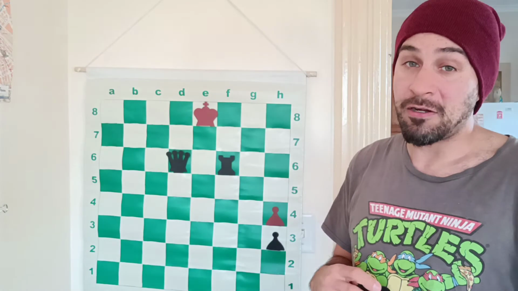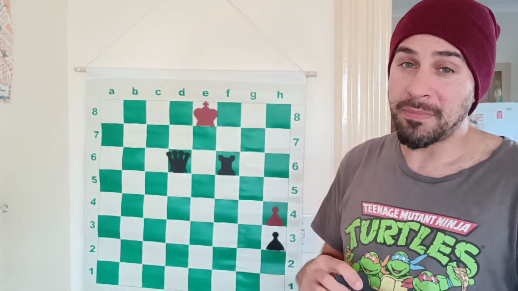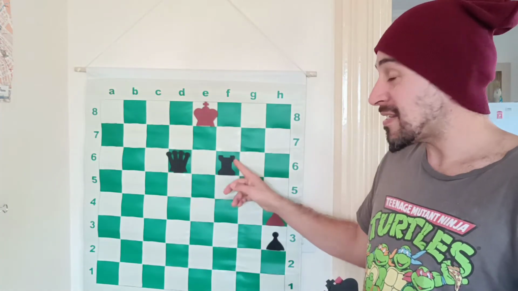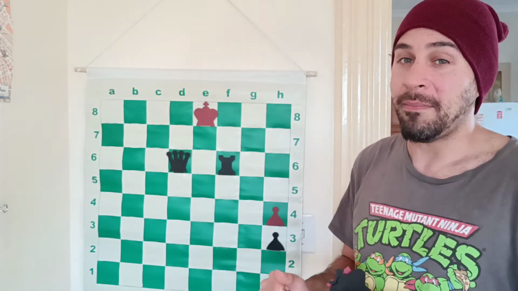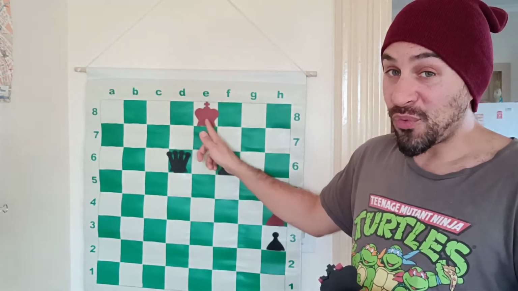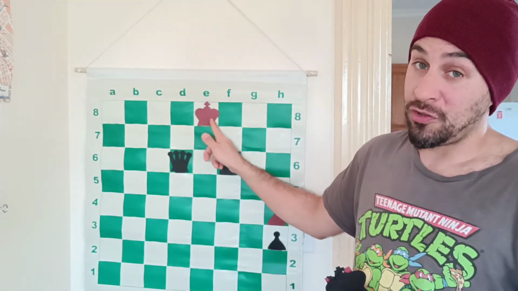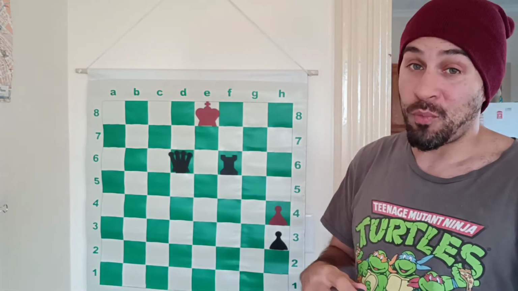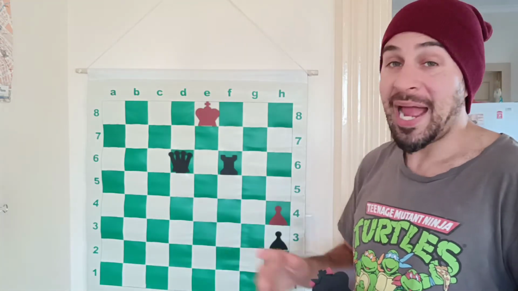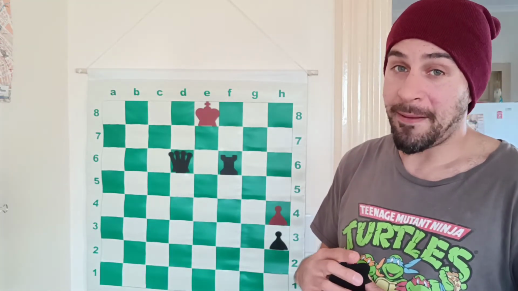Stalemate. In a tournament, a stalemate would be a draw, and that's not good for black because here black should have won the game. That's good for red because red should have lost the game. So red wants the stalemate. Black does not want the stalemate because here black should definitely win the game.